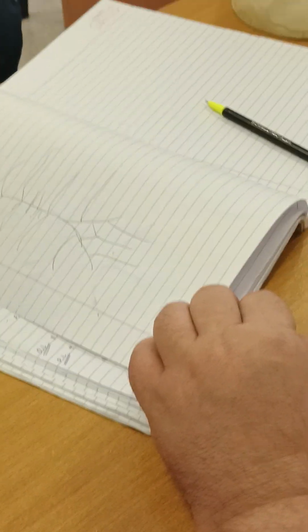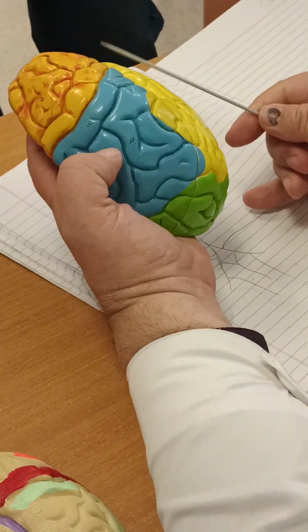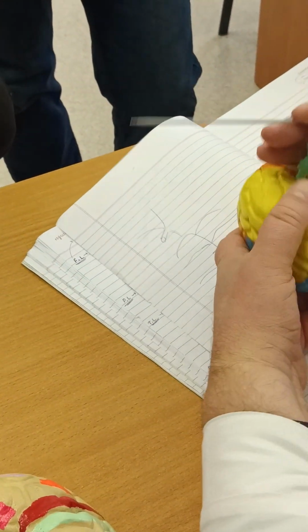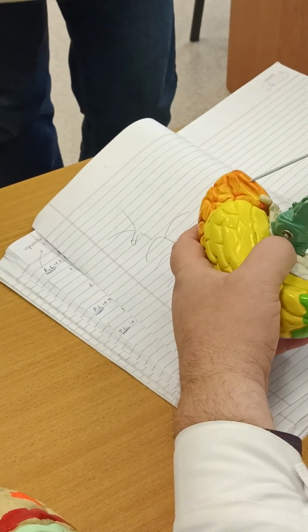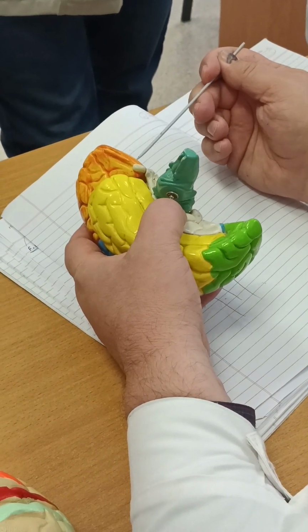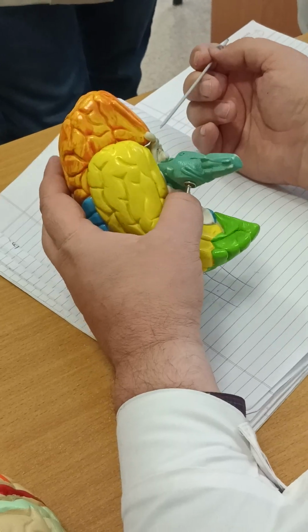And new information, I think it is new information for you: areas of the blood supply. For example, arteria cerebri anterior. This artery passes here, it is here. Yes, and it supplies gyrus rectus, together with bulbus and tractus olfactorius.